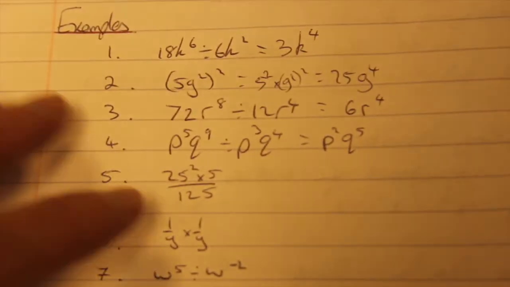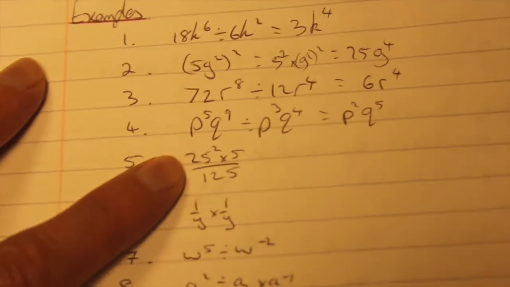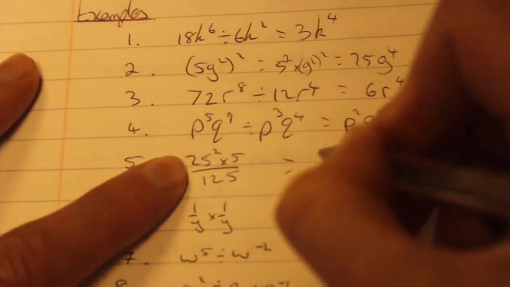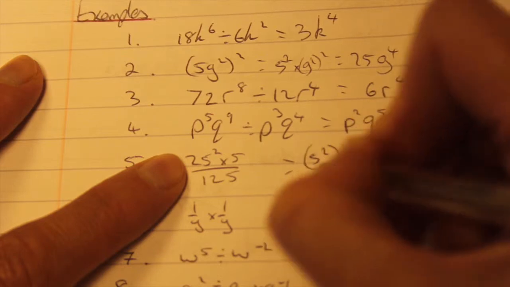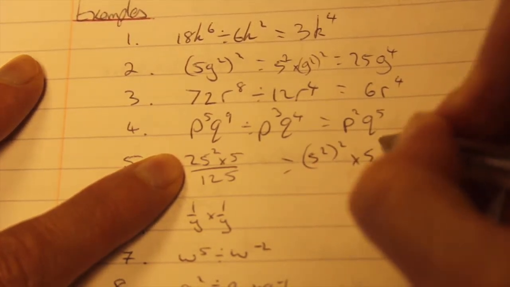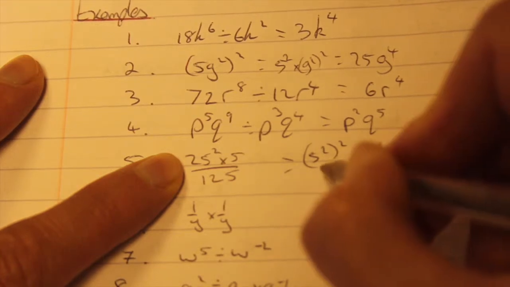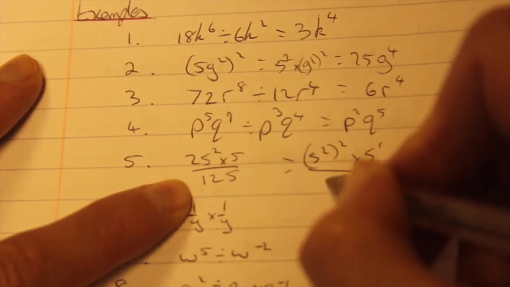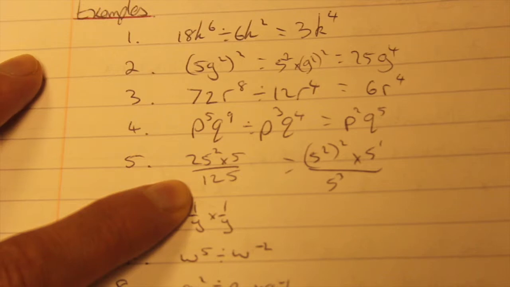Number 5 is an interesting one here. There's quite a clever wee trick for that one. 25 can be written as 5 squared, then square that. 5 on its own is just 5 to the power of 1, there's only one 5. And 125 is the same as 5 cubed.